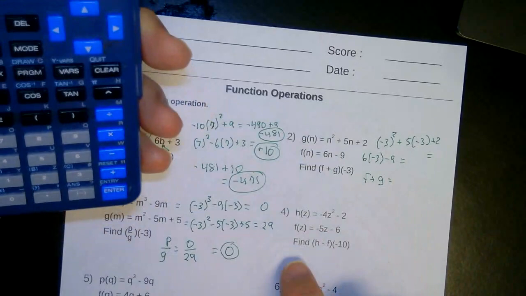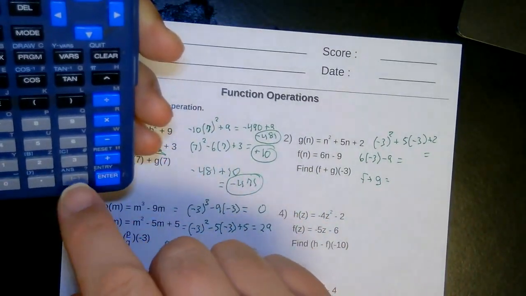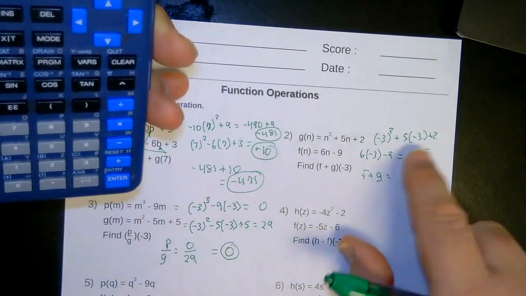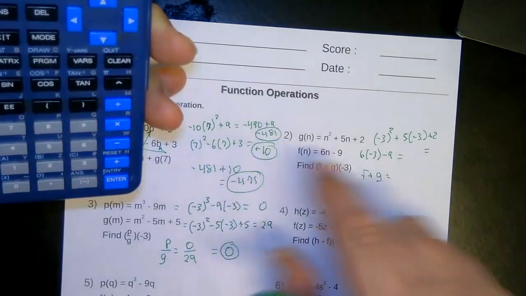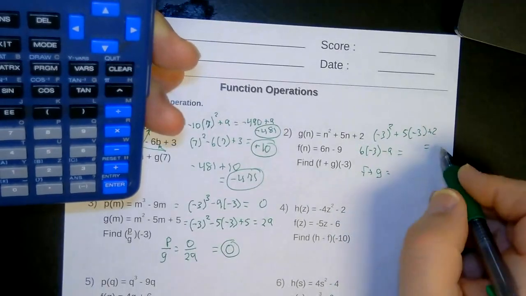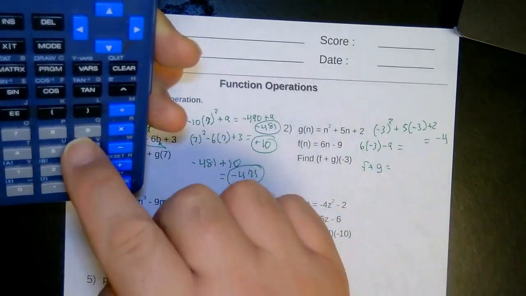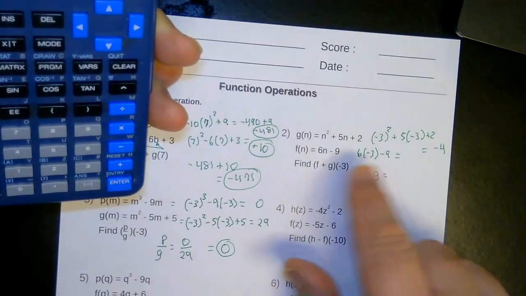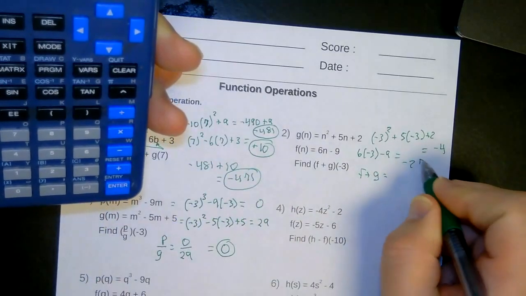So starting with the top one, I have parentheses, negative 3 squared, plus, let's see, this would be negative 15. Okay, I can just do that in my head, and then plus 2 more, and I get negative 4. And then this one down here, 6 times negative 3, that equals negative 18, and then take away 9 more, negative 27.